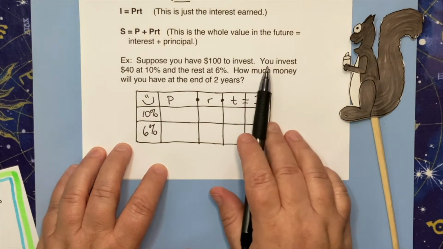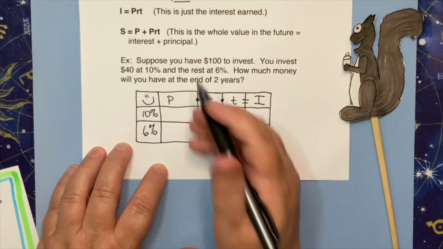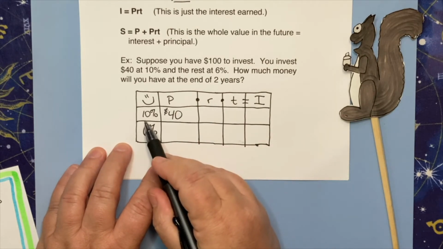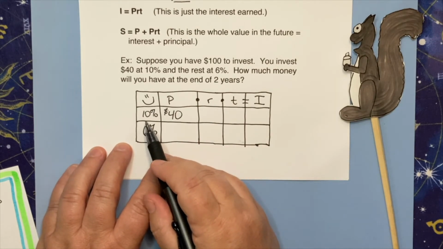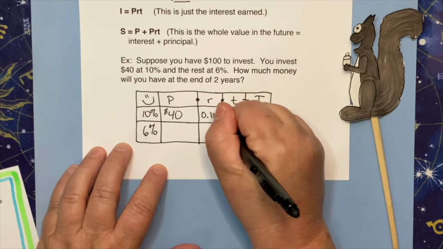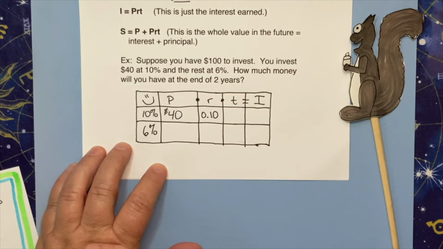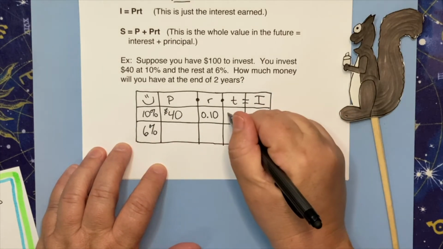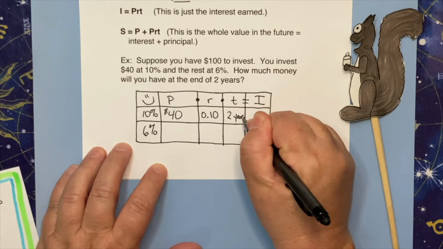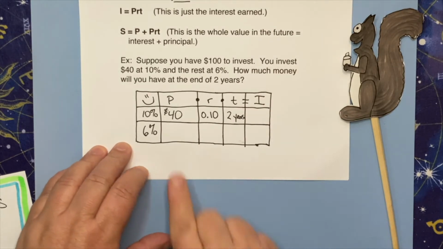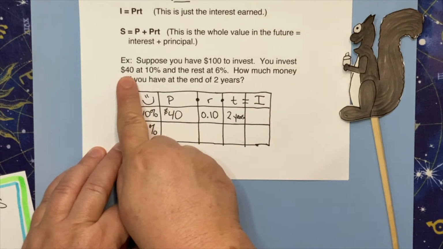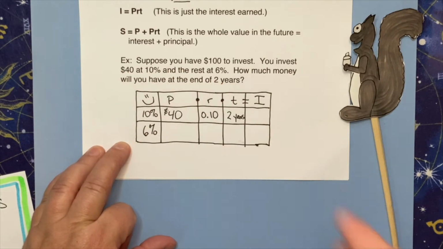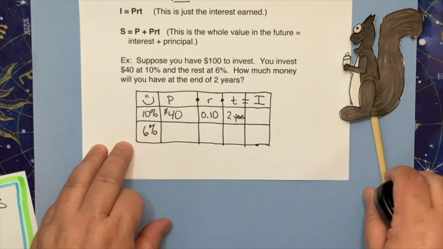So it says, I invest $40 at 10%. Okay, so this is going to be $40. And so my interest rate is 10%. Now, when we're working with interest rates, we always have to write it as a decimal. So that's going to be 0.10. And then we're told how much money will you have at the end of 2 years. So this is 2 years. Okay, so I've got my principal, that's how much I'm investing. My interest rate, that's the 10% right there. And the time is 2 years. And I really do regret how small this is.